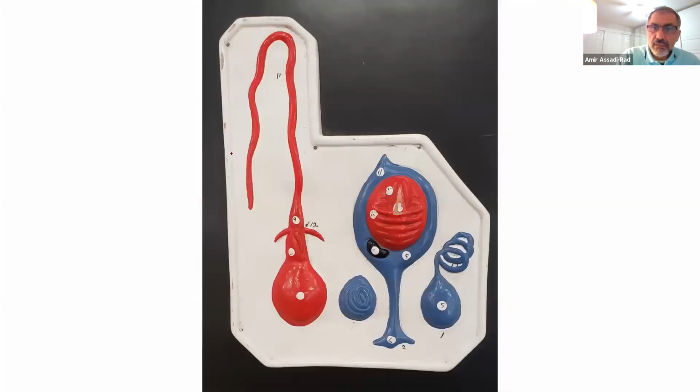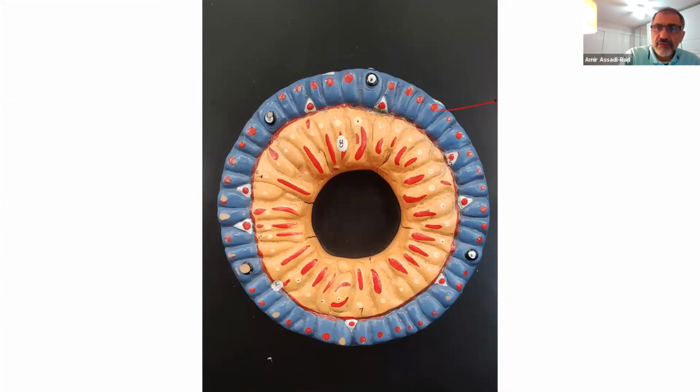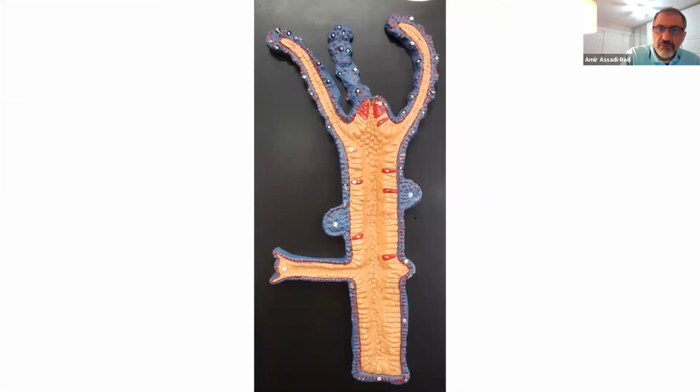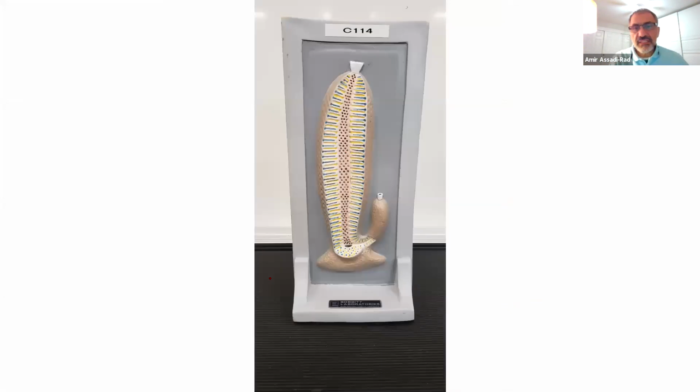Again, cross-section, you have the epidermis, and right here is the gastrodermis, gastrovascular cavity. Hydra again, so these are gonads, right? And budding is occurring here on top. This is a sponge, and then you have the ostium right here.